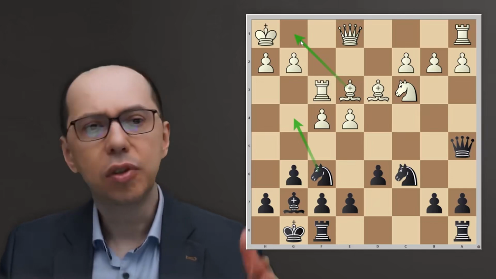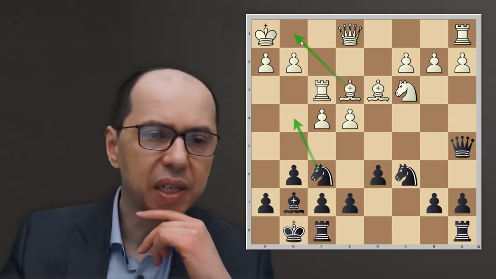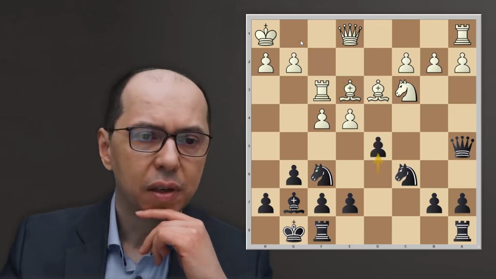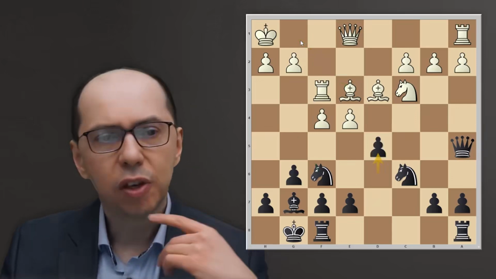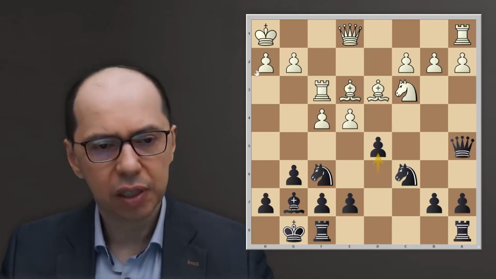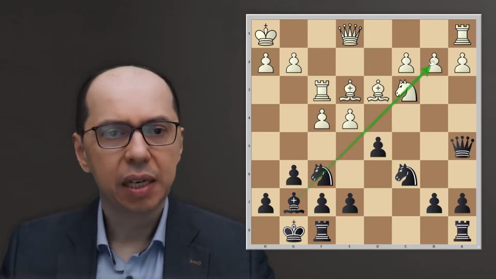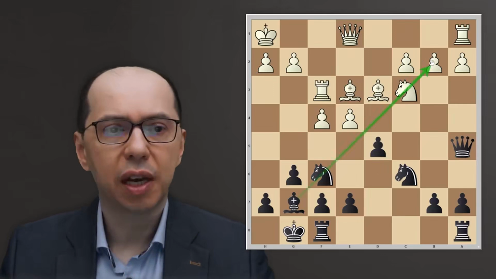And here we can do a lot of things, but we can also just play d5, sort of forcing the opening of the center and the further opening of this diagonal.